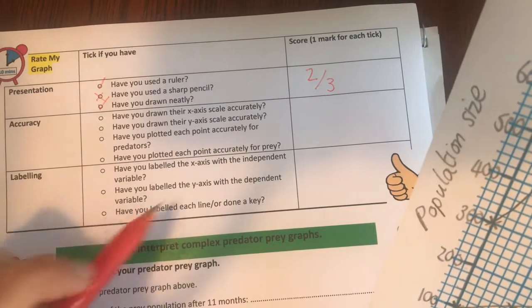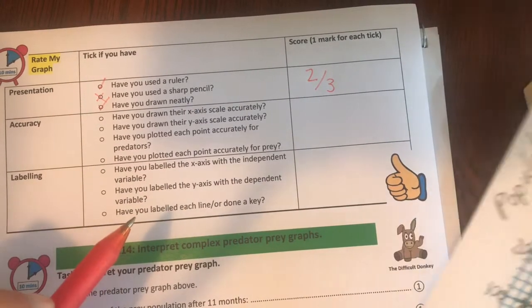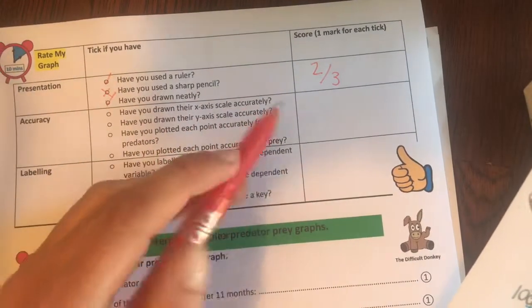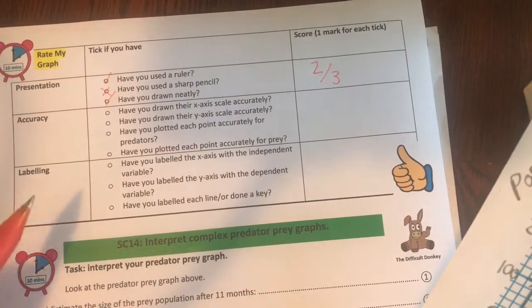Okay, so if you pause and then carry on assessing your graph, you'll get yourself a score for your graph.